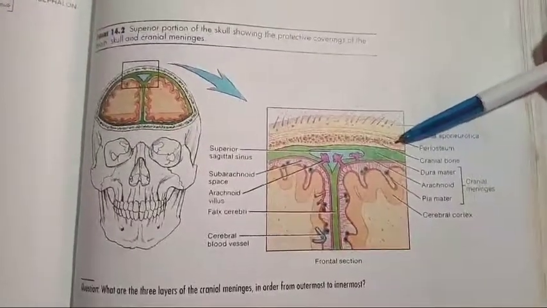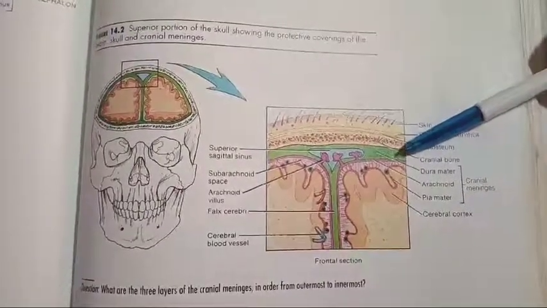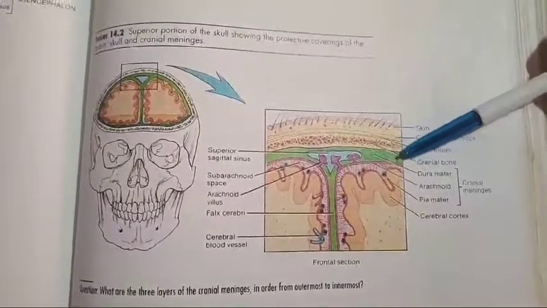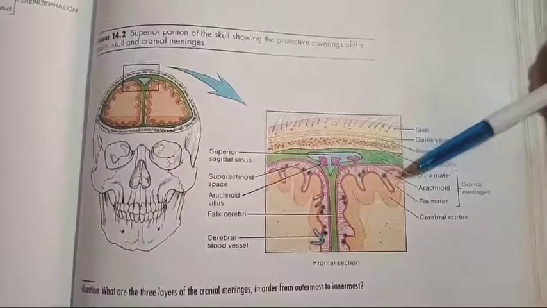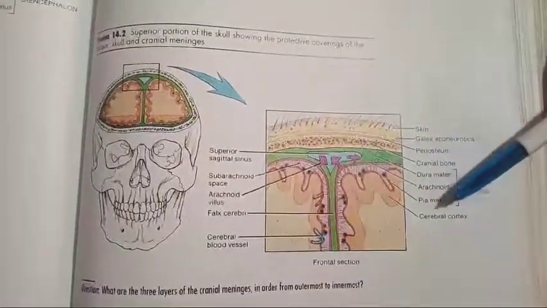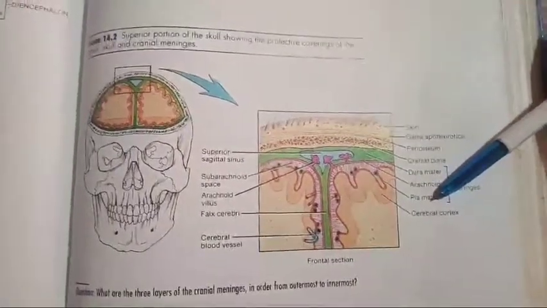Under the skull bone there are three layers which protect the brain. Those are the dura mater, arachnoid mater, and the pia mater.